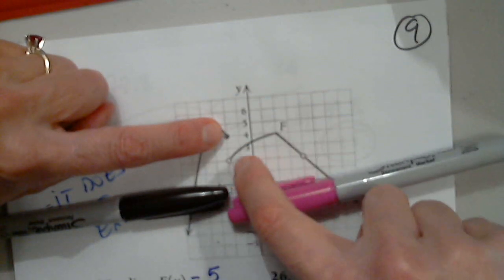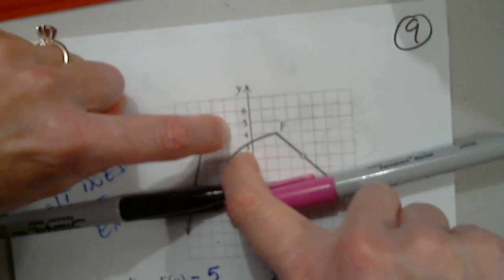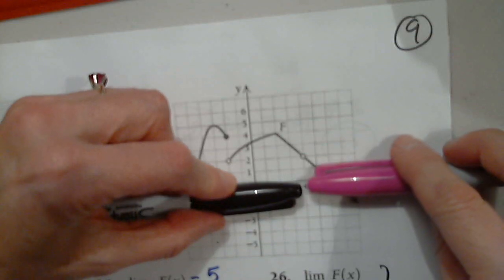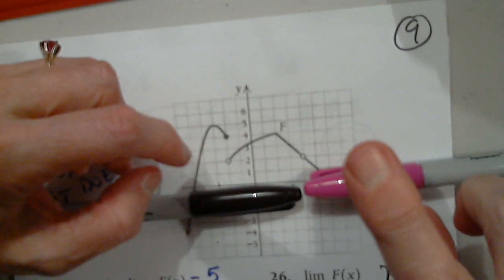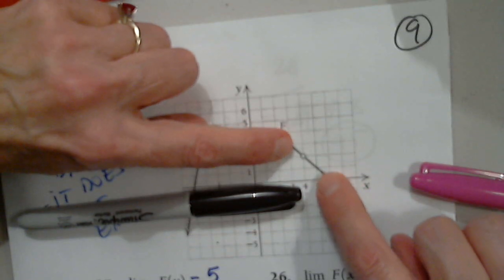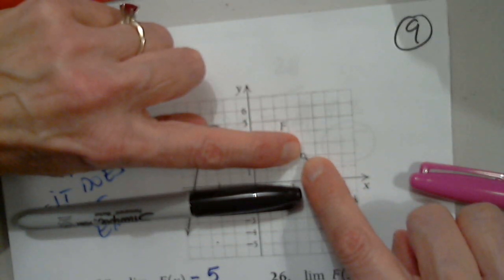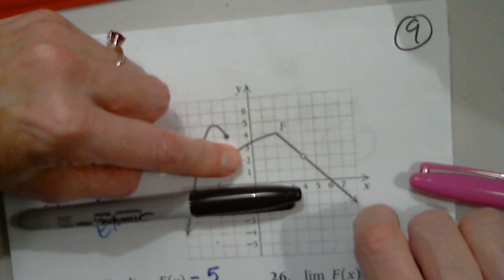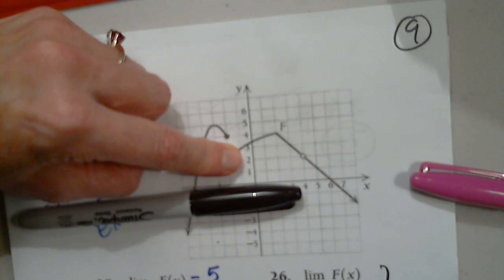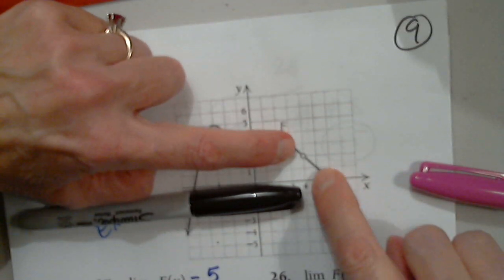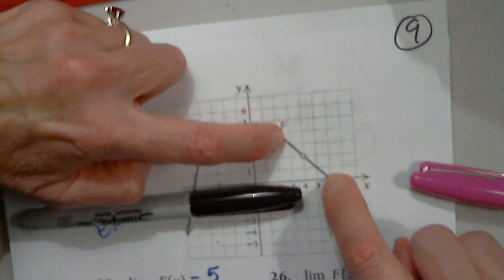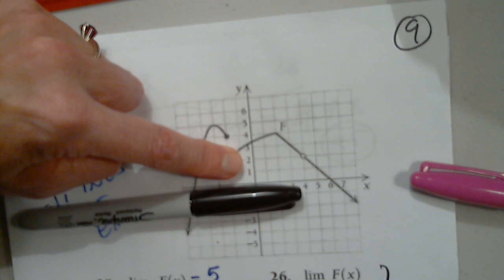On this side, I read 4. On this side, I read 2. They are not the same. It's D and E. Limit f of x as x approaches 4 from either side. We're not talking about the function value. It approaches 2. Not the value that it takes or it doesn't take. We are not asked for the function value. We're asked what does it approach? Where is the tendency? The tendency is 2. That's why we wrote 2.